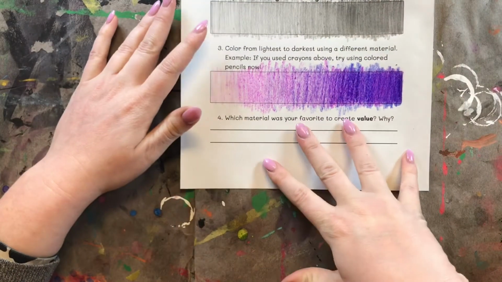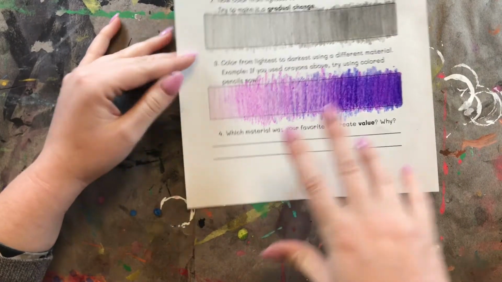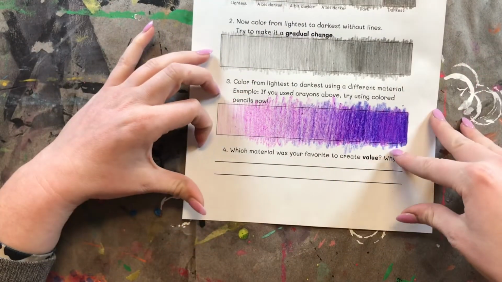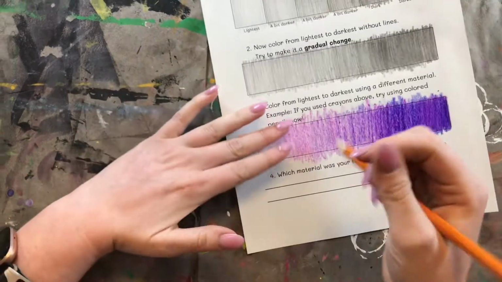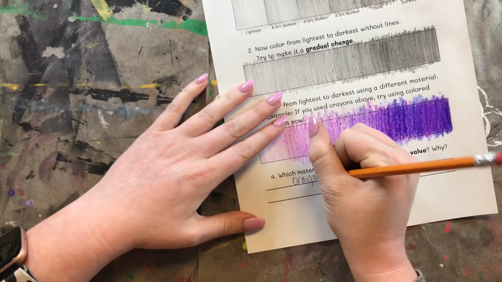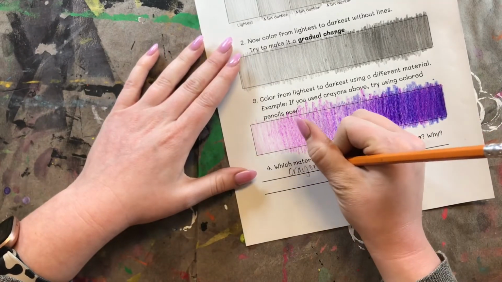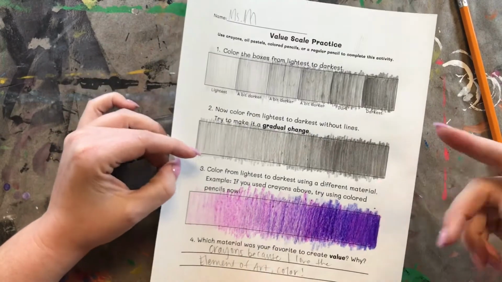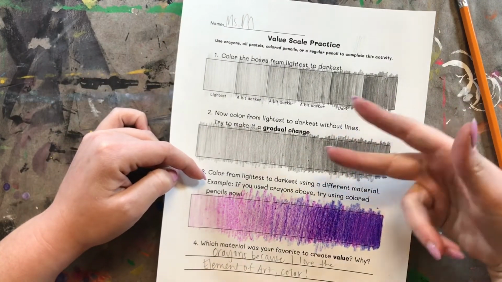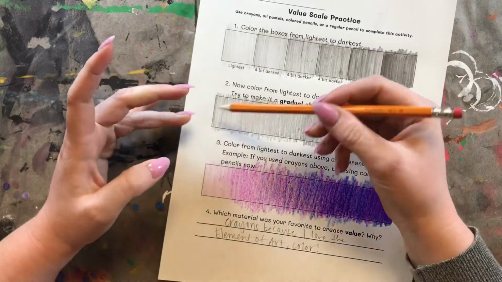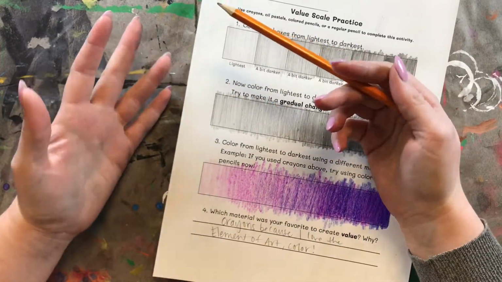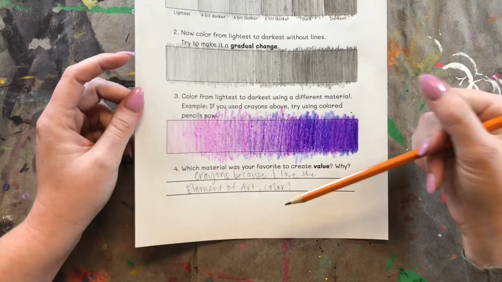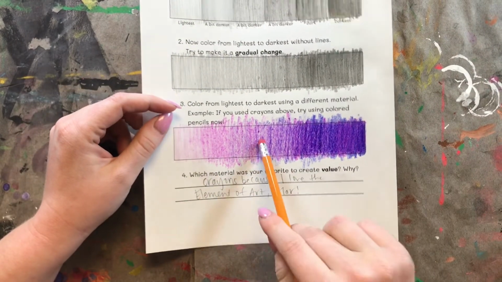And now for number 4, it's asking me which one is my favorite. Did I enjoy doing the pencil more, or did I enjoy using crayons more? I think I enjoyed using crayons more because I just love color. I love the element of art color. So in my artwork, I really love to use lots of color. And if I was to choose just pencil up here as my favorite, then my entire drawing would just be black and gray and white, which is totally fine if that's what you want for yours. But for mine, I love color, so I think my favorite is crayons.